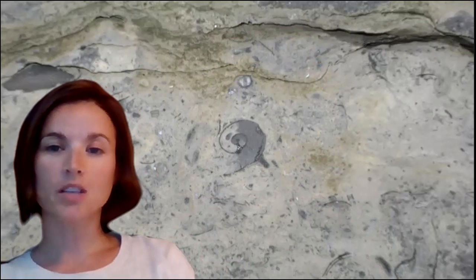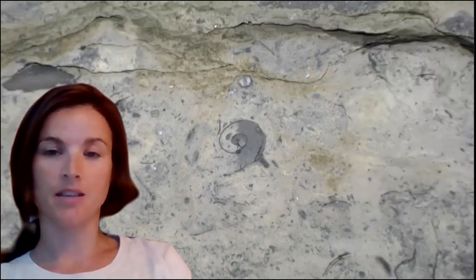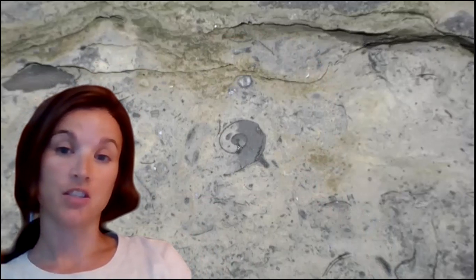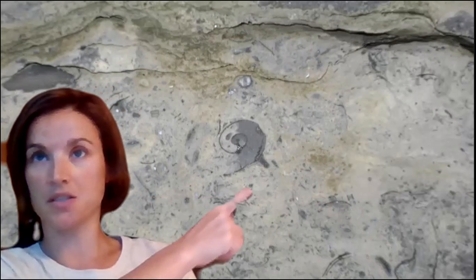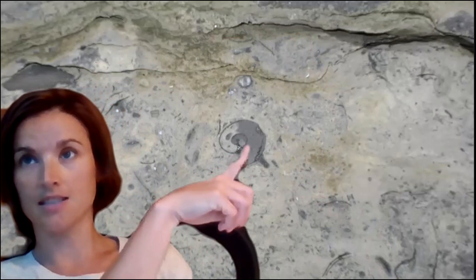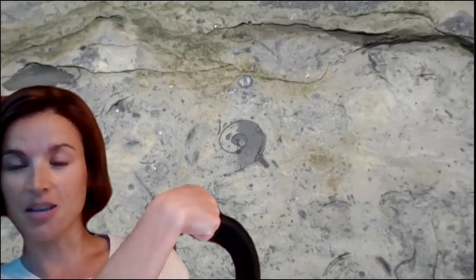We have world-class fossils embedded in the Trenton geologic landscape, which is pretty interesting. And I chose this because this little nautilus looks like a hurricane shape, doesn't it? Okay, so moving on, I'll share my screen.